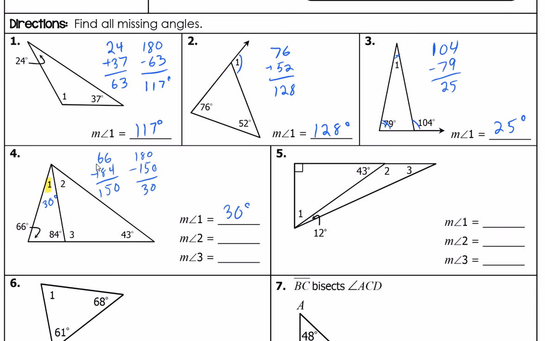We could find angle 2 by adding up the two angles on the outside, but what I'm going to do here is I'm going to find angle 3 first. So to find angle 3, that is an exterior angle with the remote interior angles being 66 and 30 degrees. So I can just do 66 plus 30, which is 96 degrees. So the measure of angle 3 is 96.